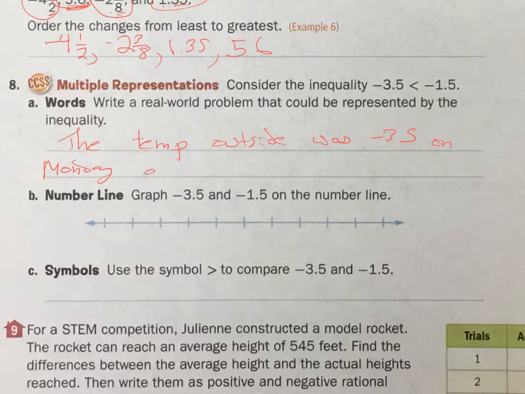and -1.5 on Tuesday. Then I'm going to ask, which day was colder? Okay. And we know -3.5 is colder, so I'm going to say Monday was colder. Okay? There's lots of different ways to say that, so you can do that.